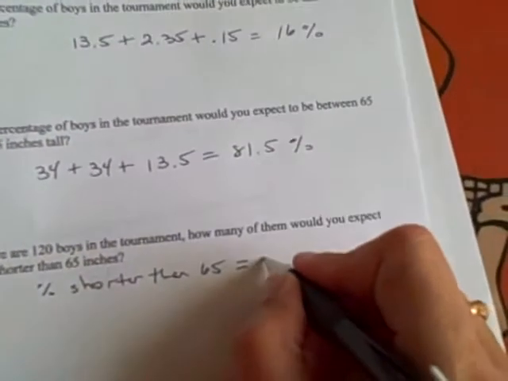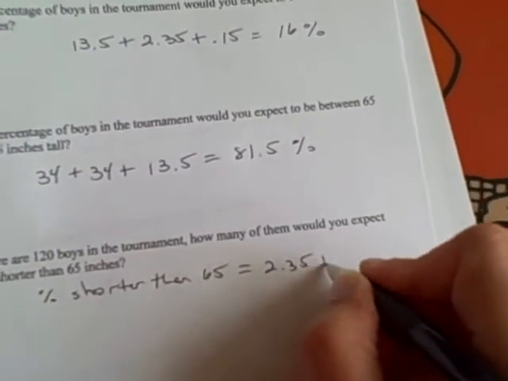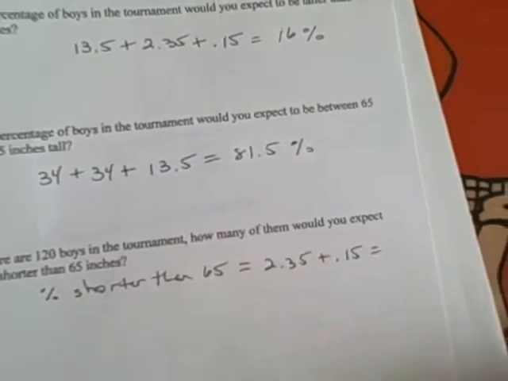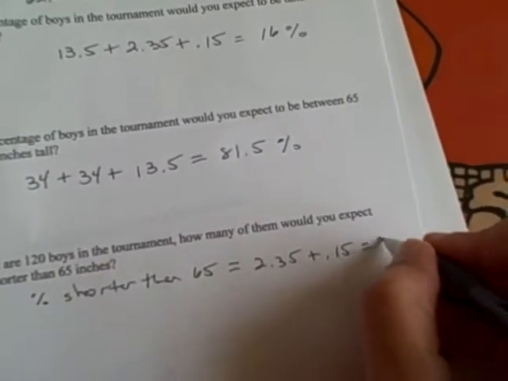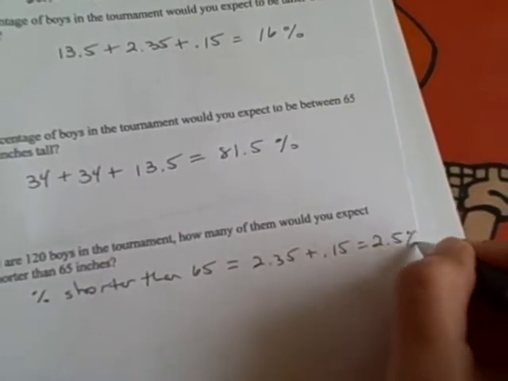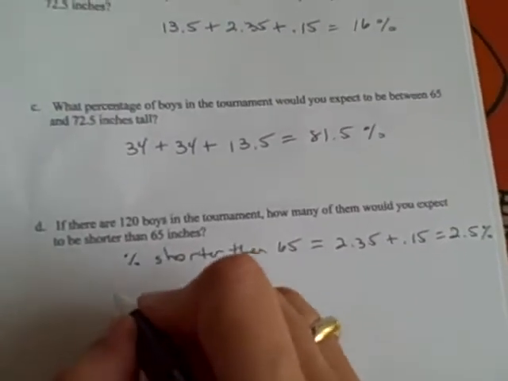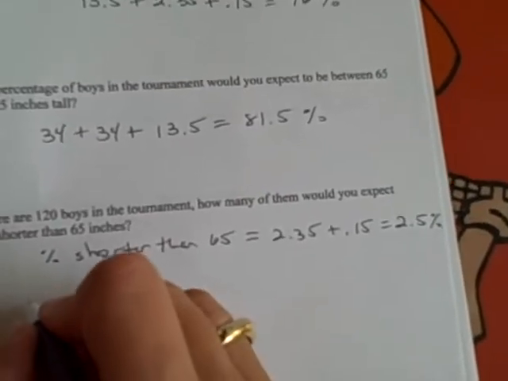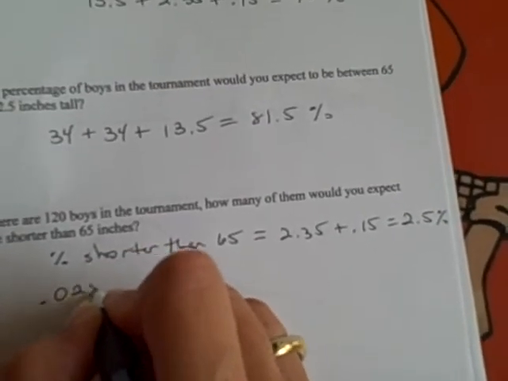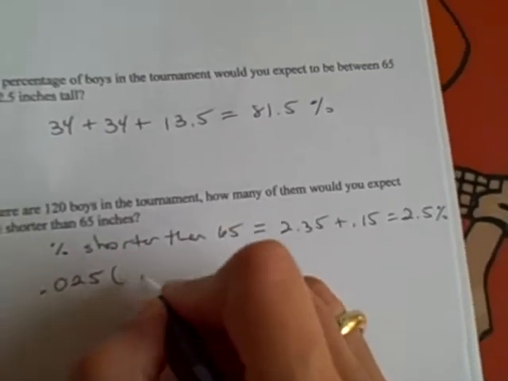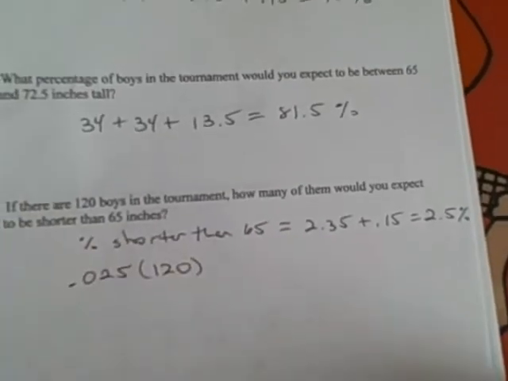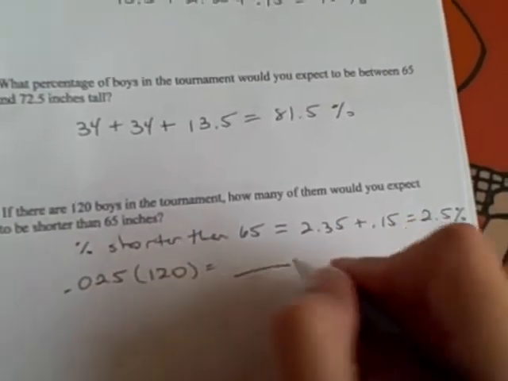So that's going to be the 2.35 plus the 0.15, so we get 2.5%. So now I need 2.5% of 120. So 2.5% as a decimal is 0.025, and I multiply that by 120.